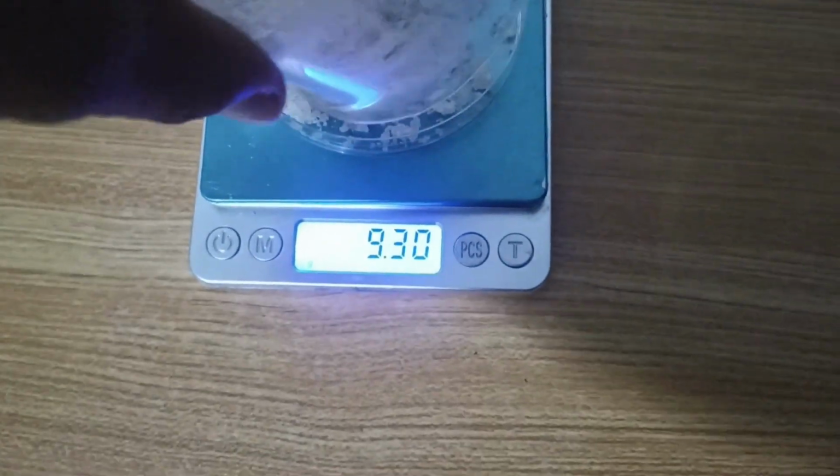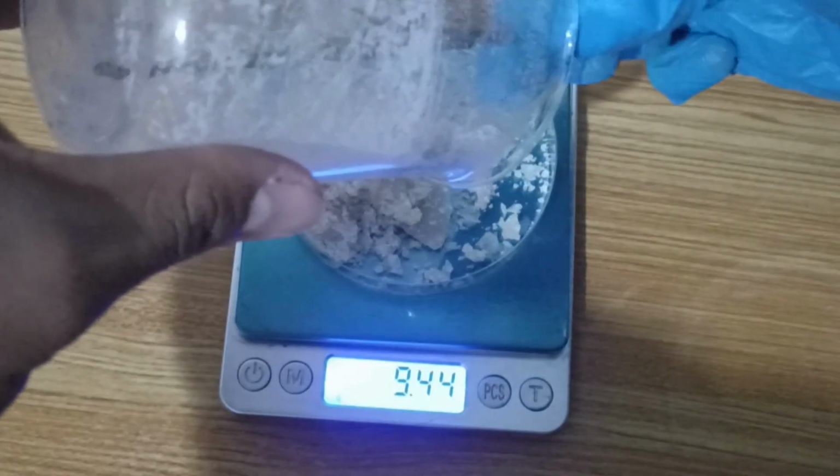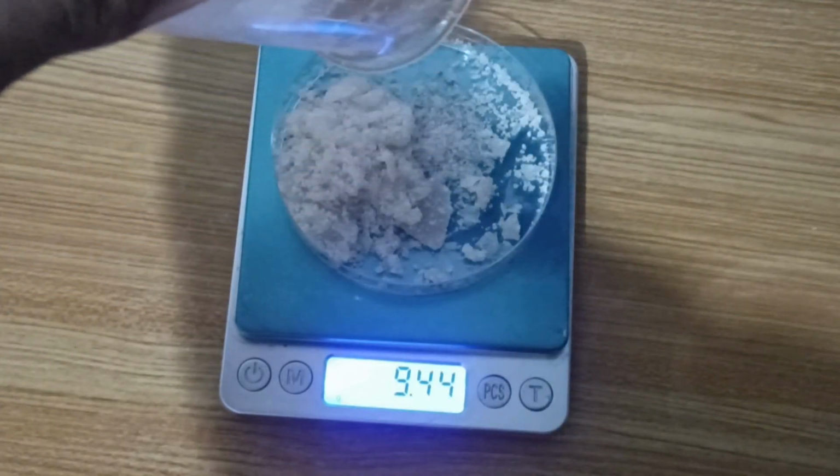The pink color on the crystals is due to a degradation product of paracetamol, since it is quite sensitive to light.